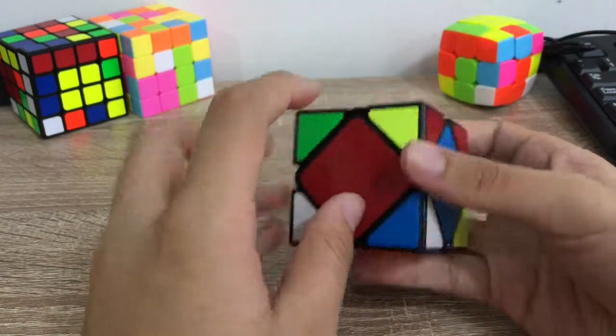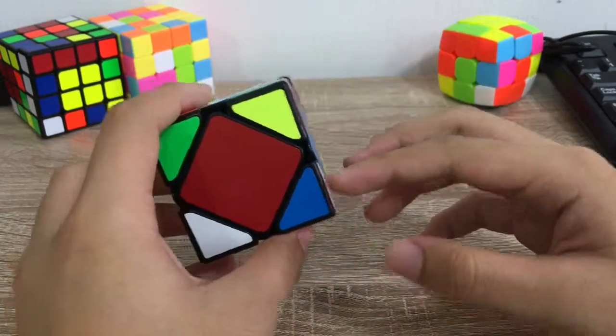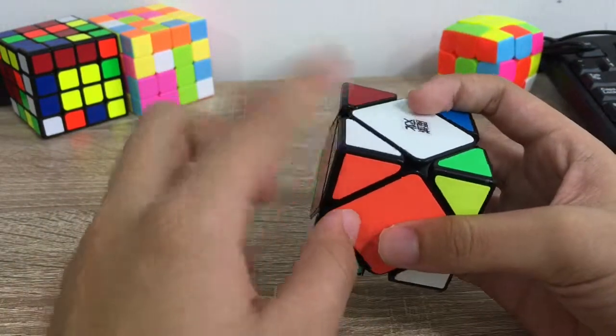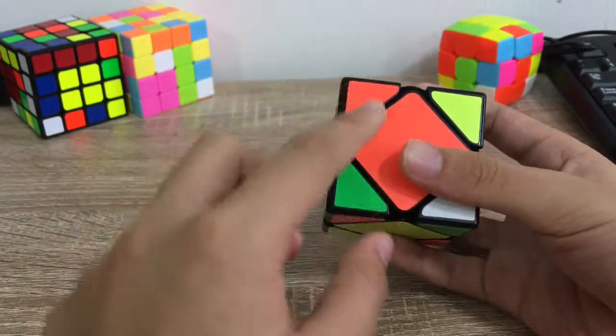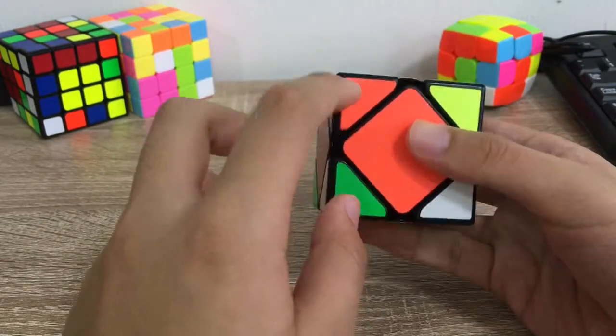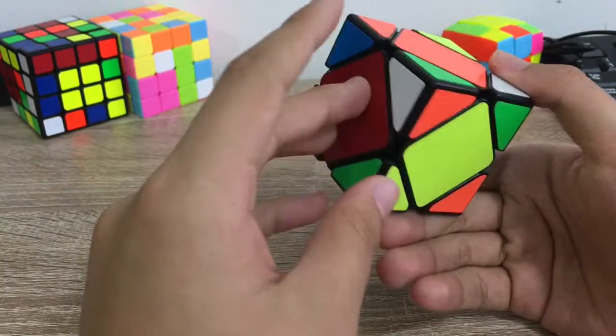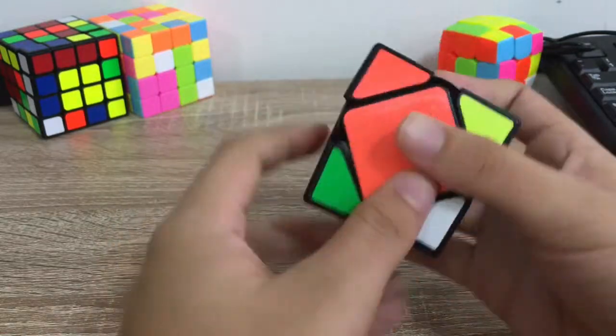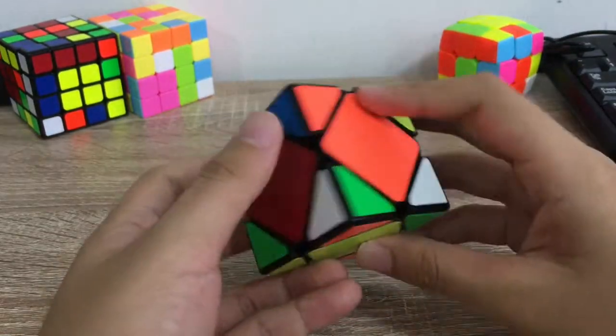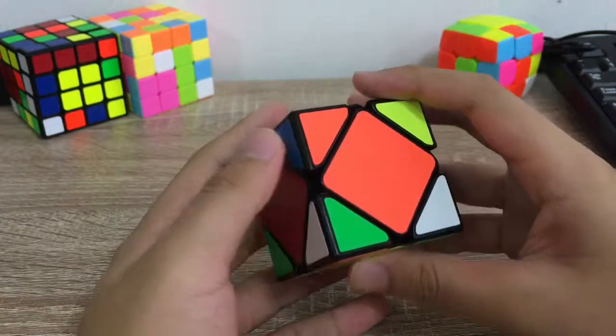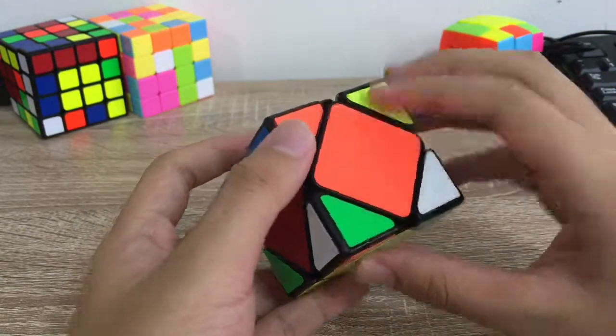Notice how this can be put at the top because it's kind of away from it. So I put it at the top. It's white, blue, orange. Now let's just pick a white, orange. Let's find it. It's over here. Because there is a specific direction this needs to be facing.